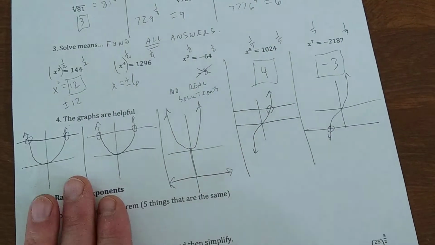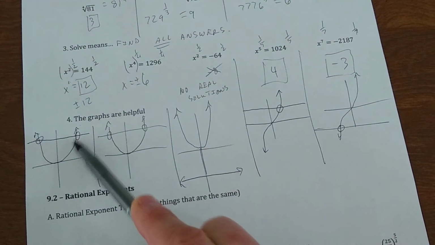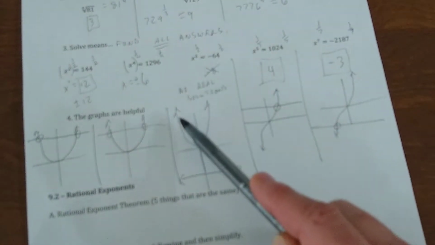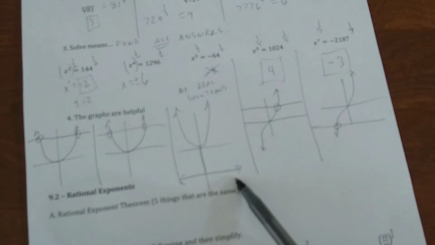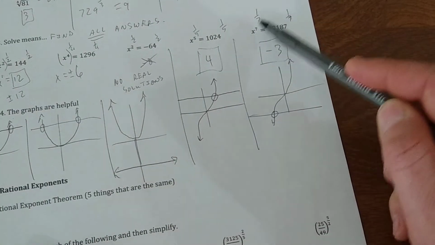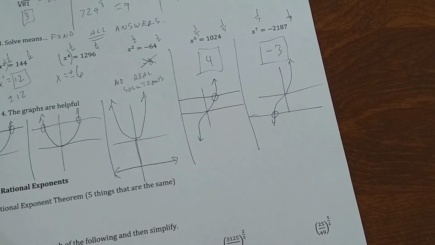So if we're thinking about what can happen, when you have an even power set to positive, two solutions. Even power set to negative, no real solutions because the graphs don't cross. Odd power set to positive, you get 1, and it's positive. Odd power set to negative, 1, and it's negative. So it can be hard to know how many solutions you're going to get.